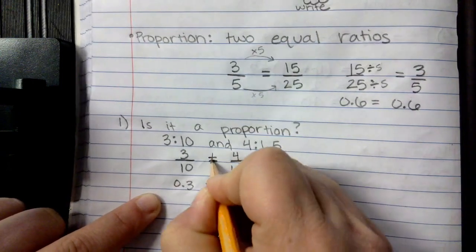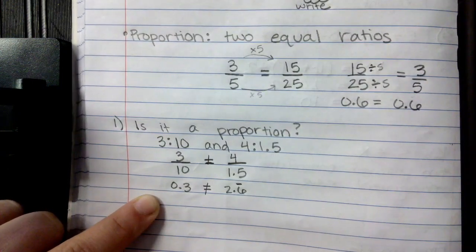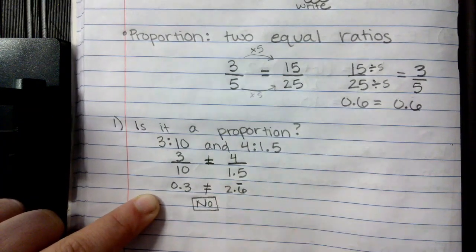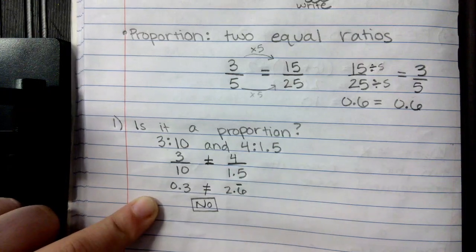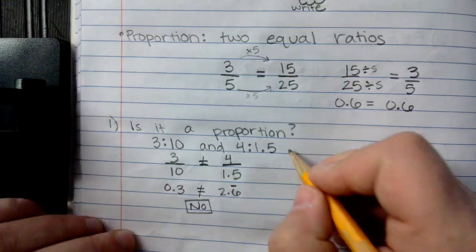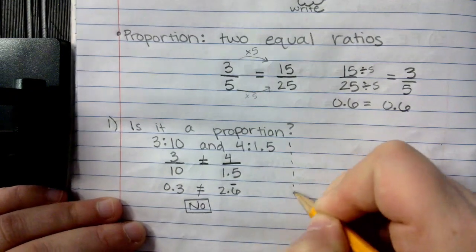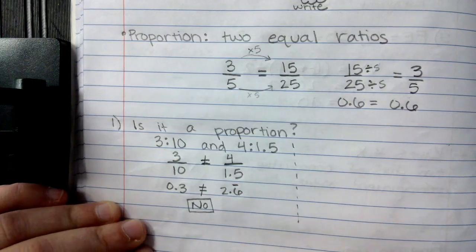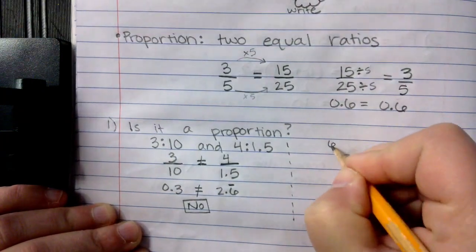All right, we're going to do one more with this, is it a proportion? I'm going to think, is 6/8 and 33/44. That's a weird fraction to say. 33 over 44, or 33 to 44.